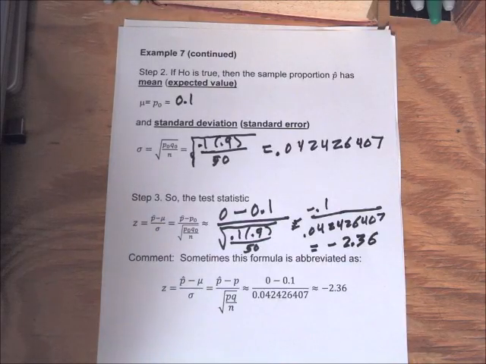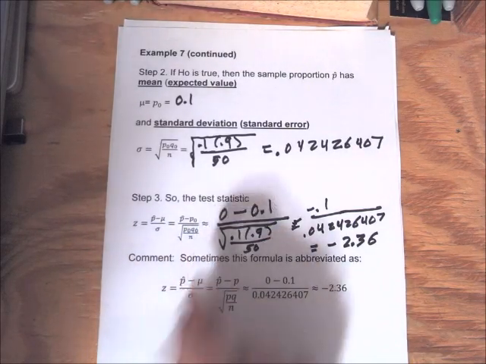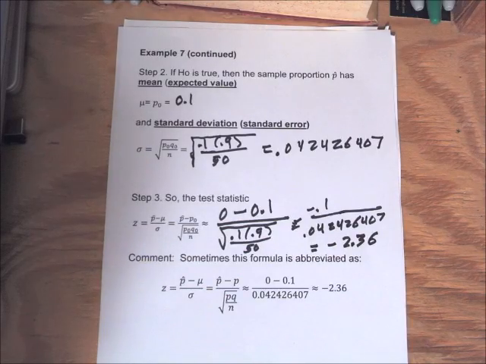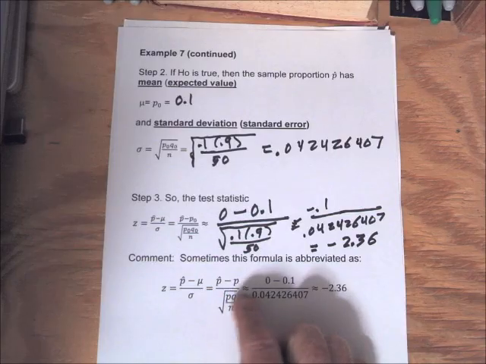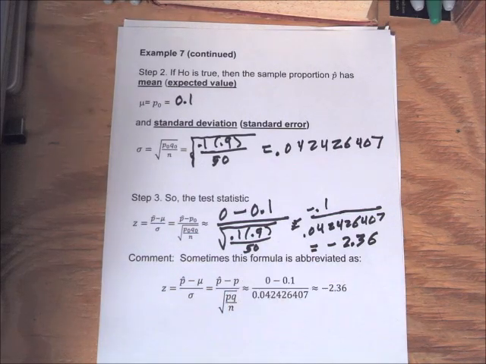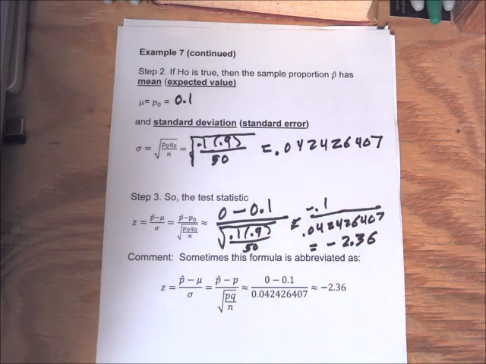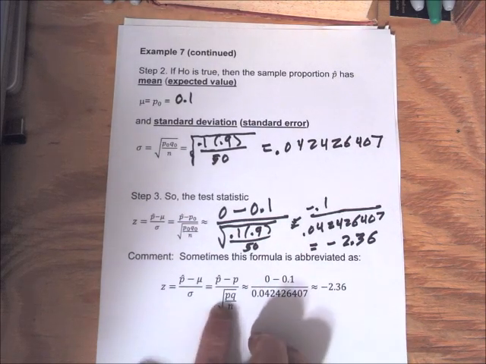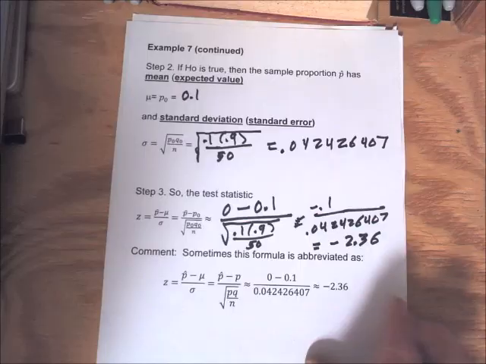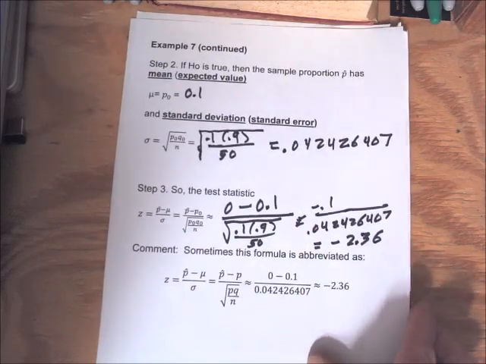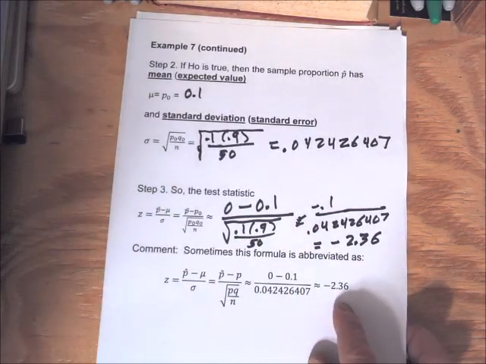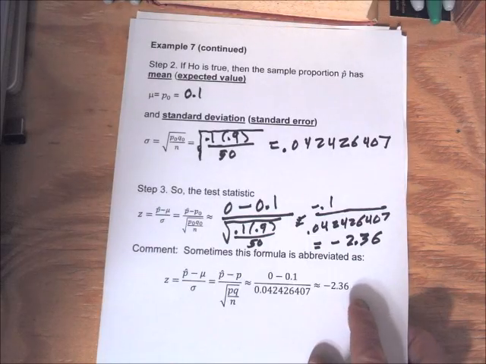Sometimes the formula is abbreviated. They don't bother with the p0 and the q0. If it's clear that you're working with the null values, you can save some handwriting if you just leave off the zeros. Just keep in mind that the P here, in this context, is the null value of P, and the null value of Q. You'll see it sometimes written without the subscripts, but it's the same formula and the same computation. And we get a z-score of negative 2.36.